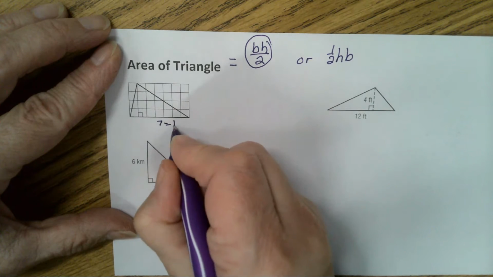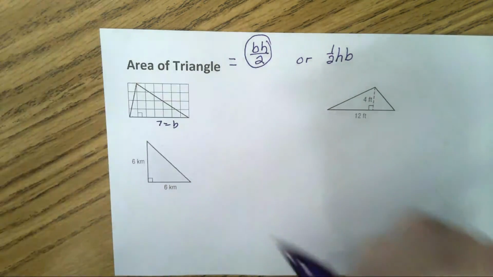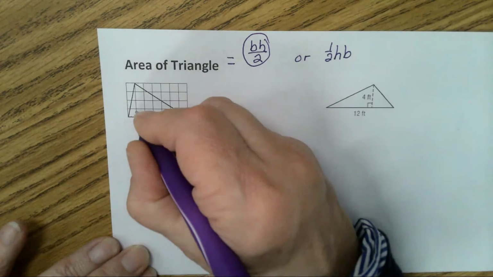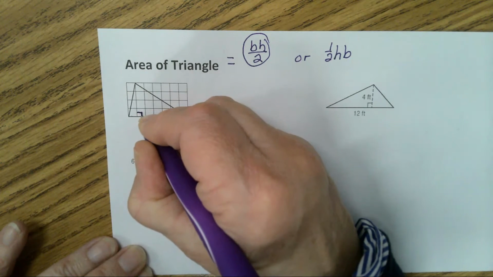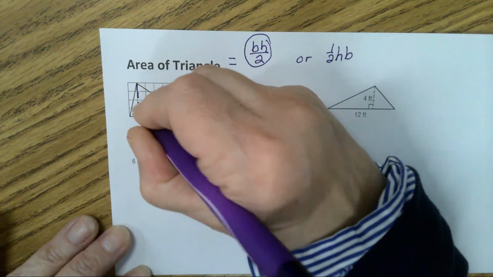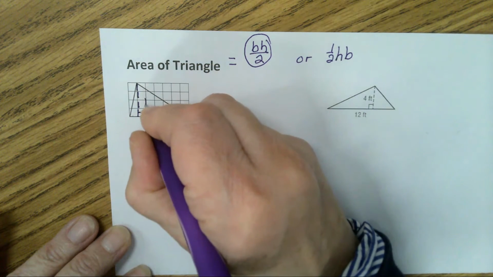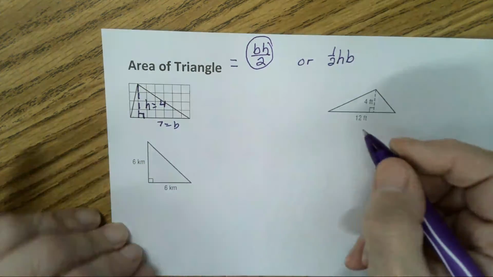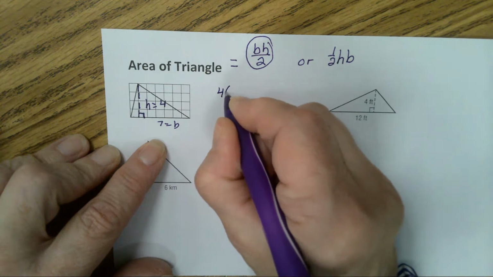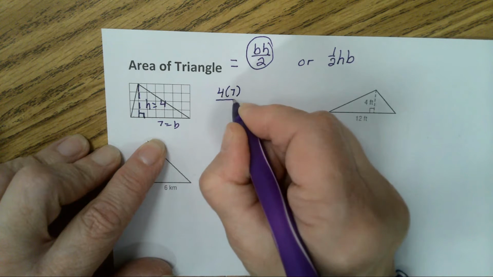That is the base. The height on a triangle, it's the distance from the base to the highest point, and it has to be a perpendicular distance. How do I know? You look for the little box. So this is 1, 2, 3, 4. My height is 4 units. So we're going to have 4 times 7 divided by 2.